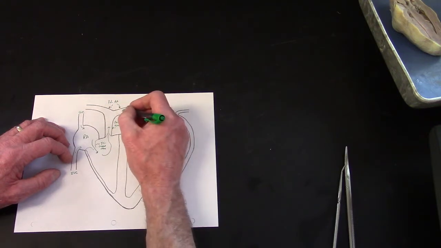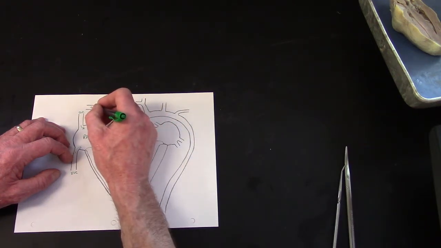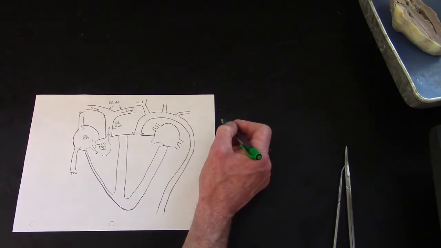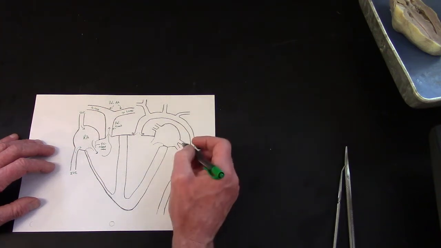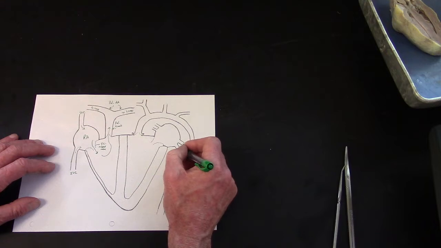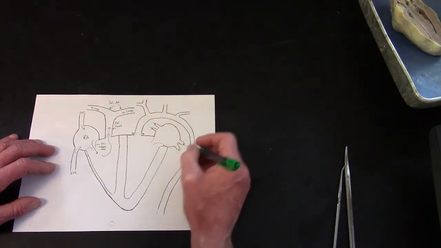That goes out to the lungs, both sides, left lung, right lung, gets oxygenated, drops off the CO2, and returns from the lungs to the left side. So these are the pulmonary veins that are carrying freshly oxygenated blood from the lungs.